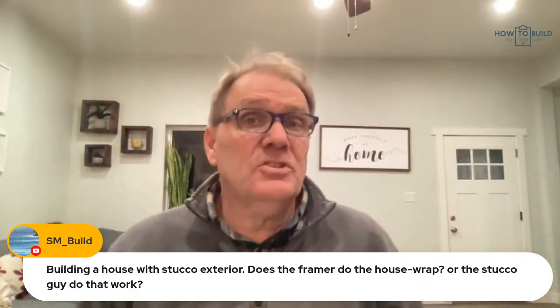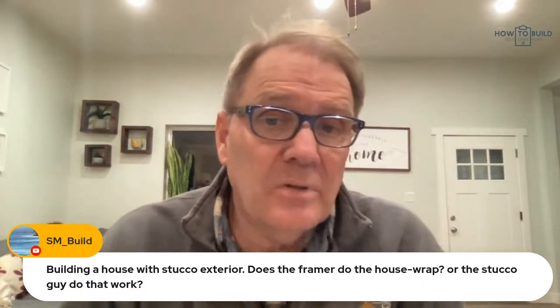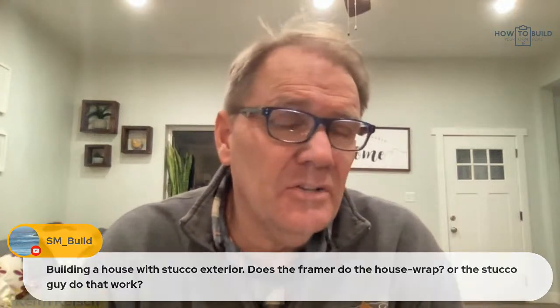So let's just double check that. You will have what's called a lath inspection, more than likely in your area, and they will come and inspect all the paper and all the wire mesh and all that before they're allowed to put the gray coat on. And if everything passes, you're good to go.